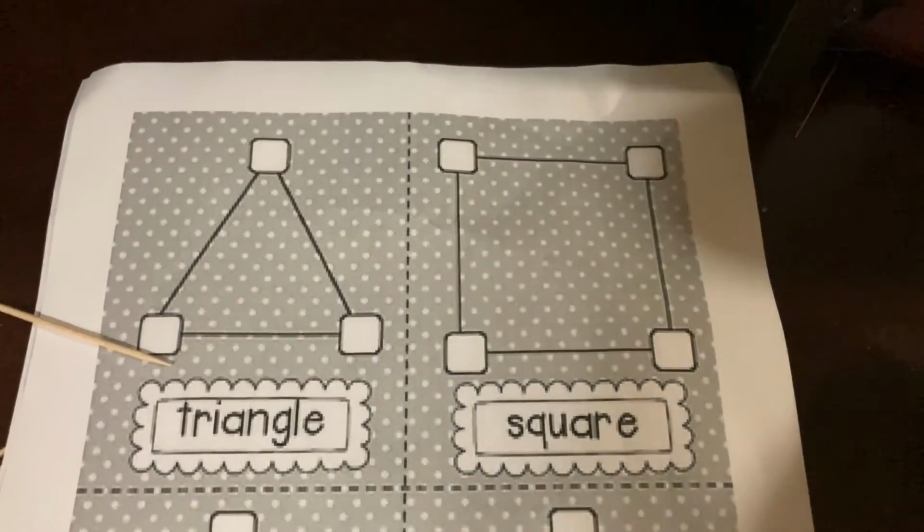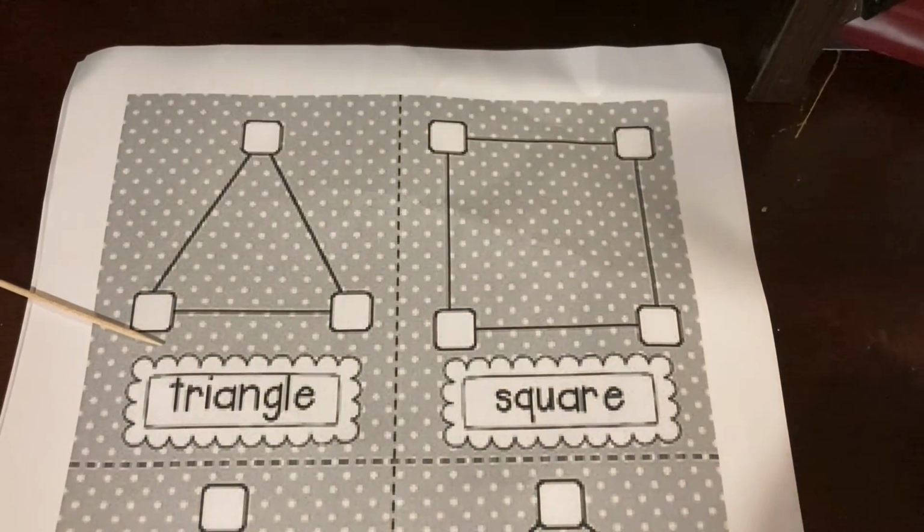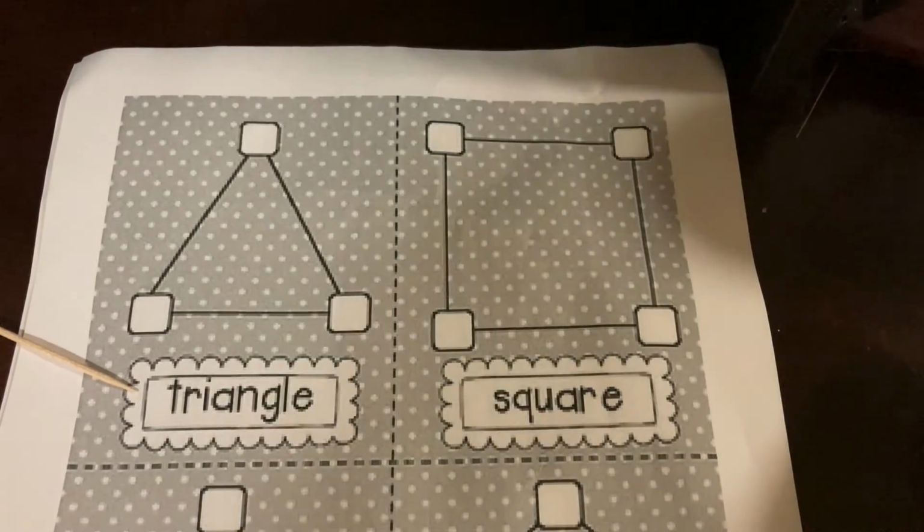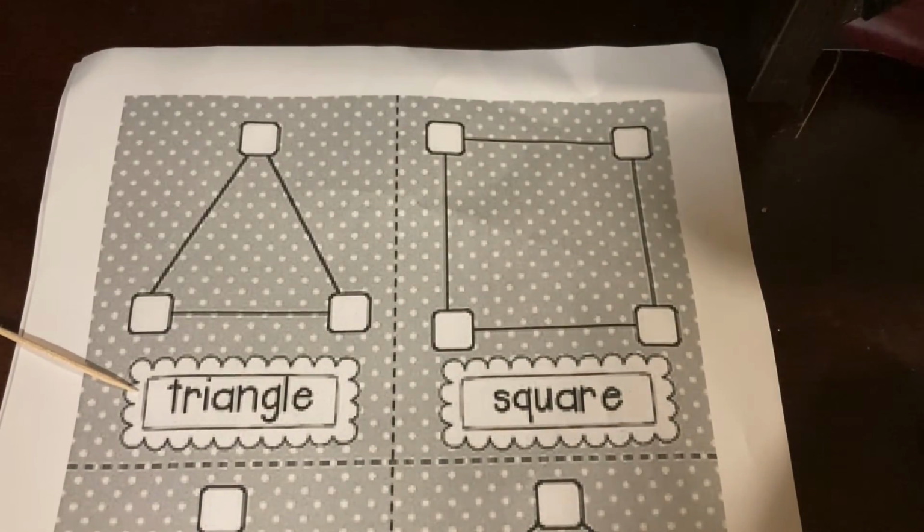So this is what your other worksheet looks like. And I do not have enough toothpicks and marshmallows for you to do all of them at the same time. So you will have to build them, take them apart, and build the new ones. So if you want, I would suggest maybe taking pictures of the ones that you really like, or saving the ones that you think you might like the best for the end.